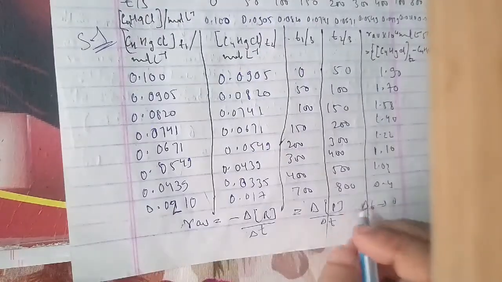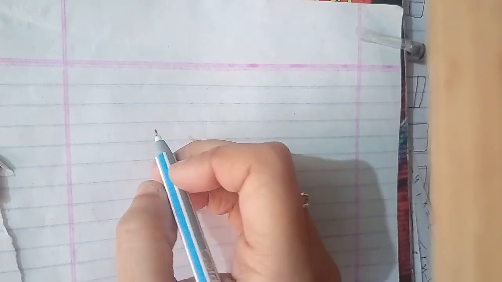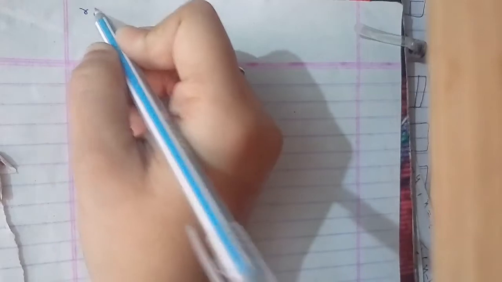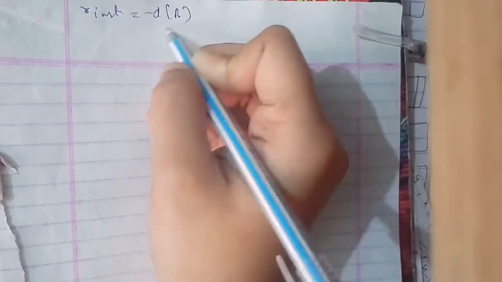It can be determined graphically by drawing a tangent at time t on either of the curves, for the concentrations of R and P versus time, and calculating its slope as well.